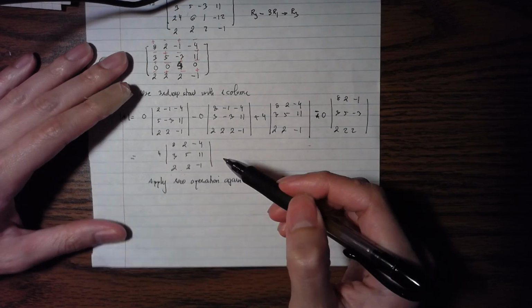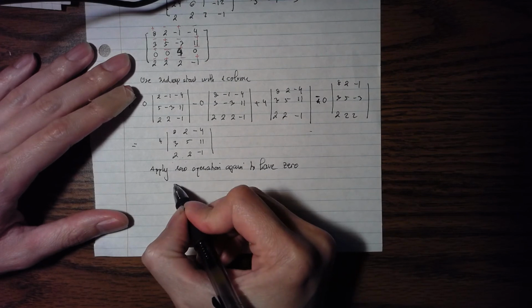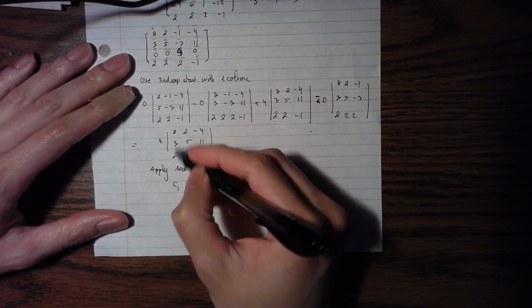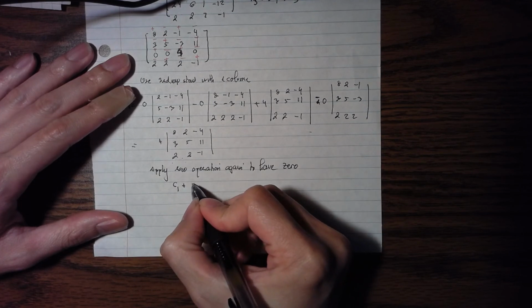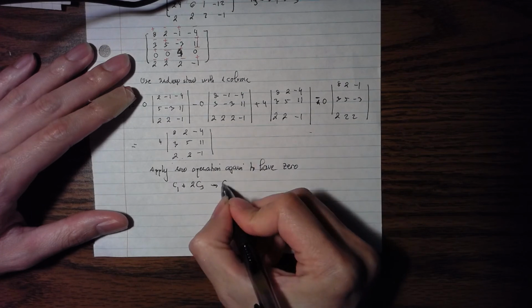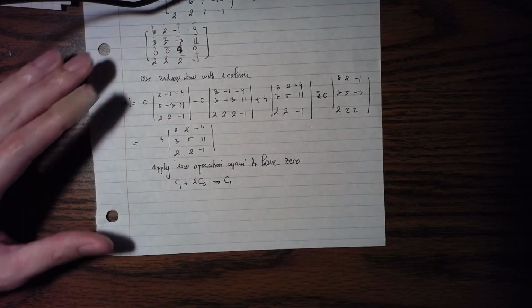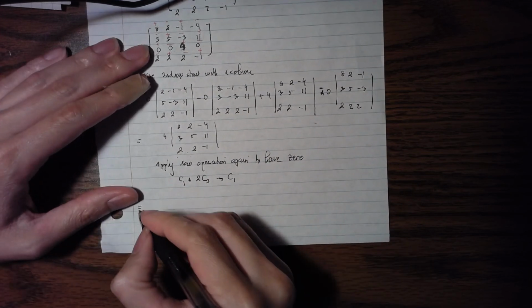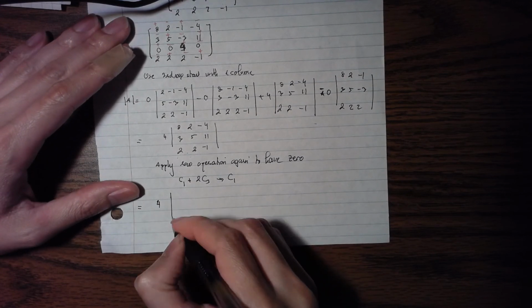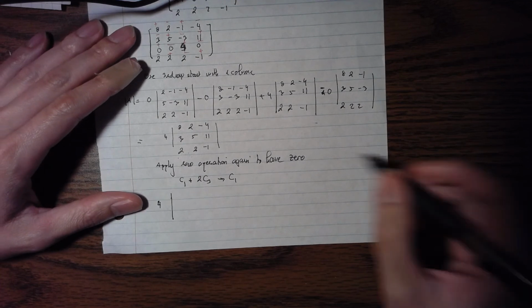So look at that. If I do column 1, so column 1 right here, you add to column 3, then that gives you the new column 1. So my new determinant will be what? Will be 4. 2 times negative 4, so we have 0.